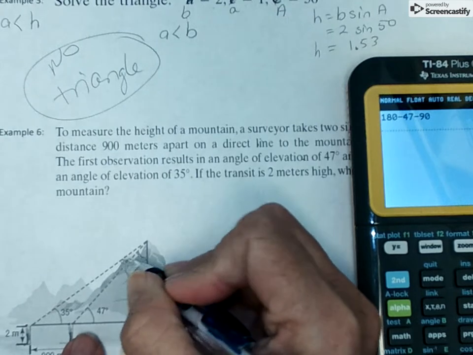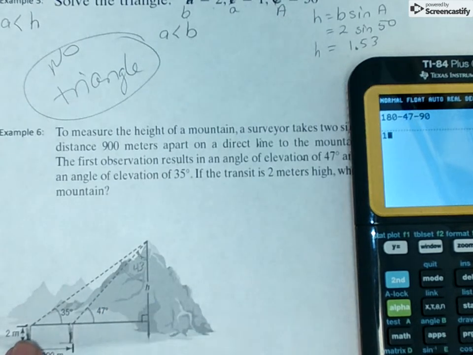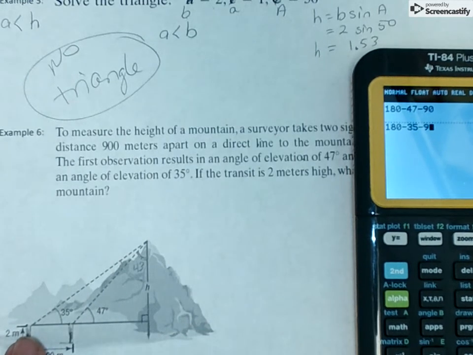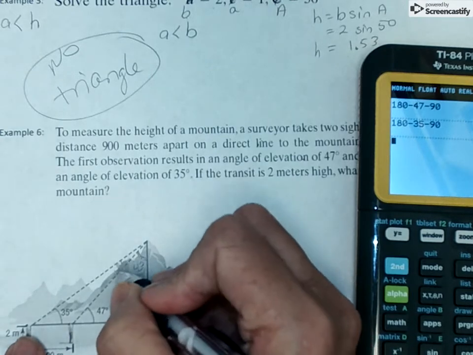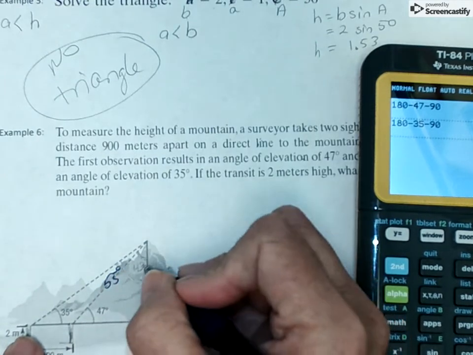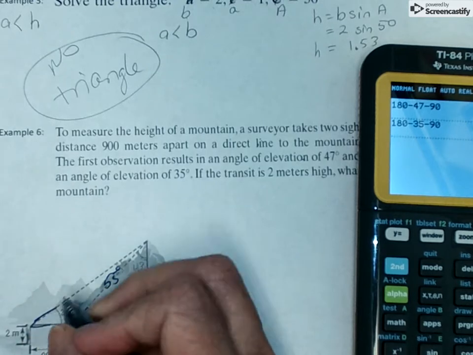This larger angle is going to be 180 degrees minus 35 minus 90. So this larger angle here is 55 degrees.